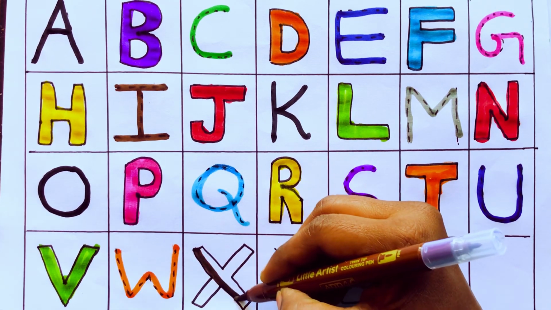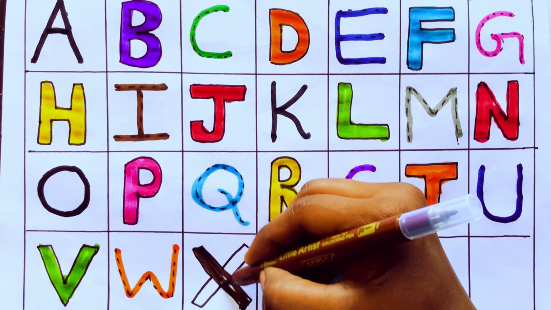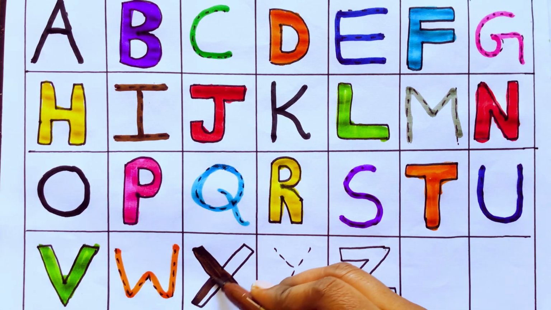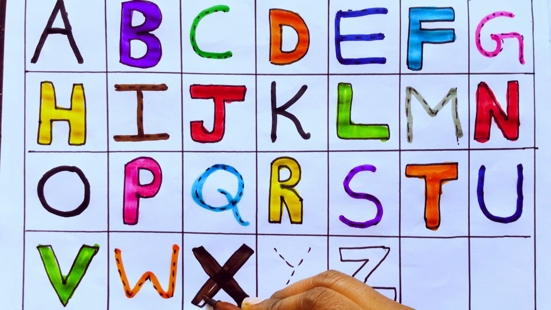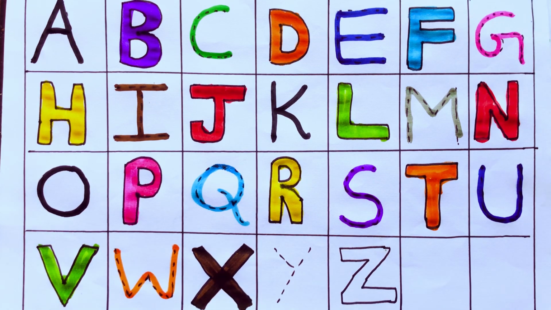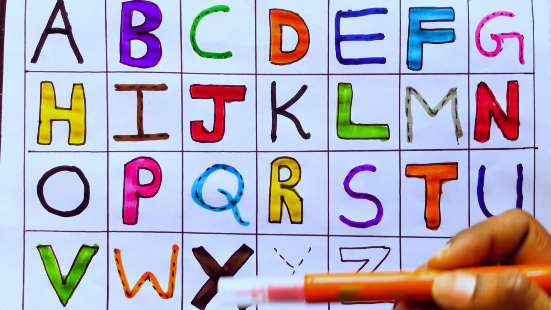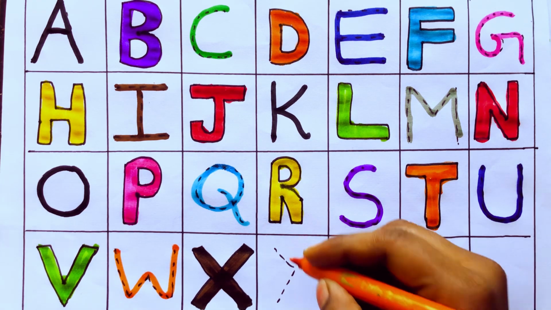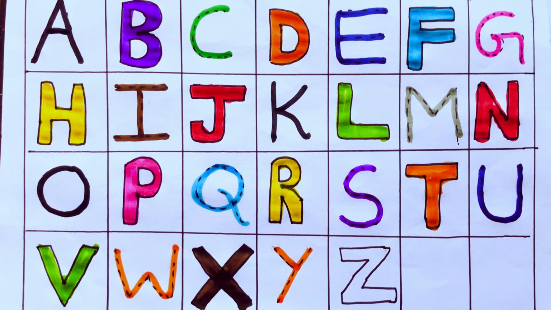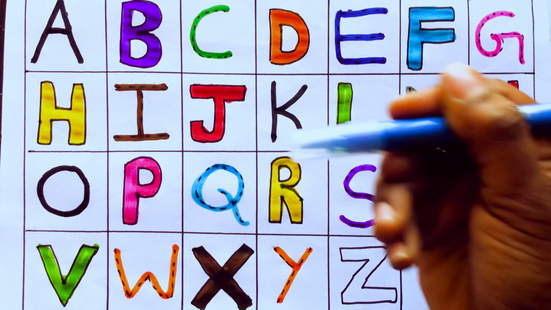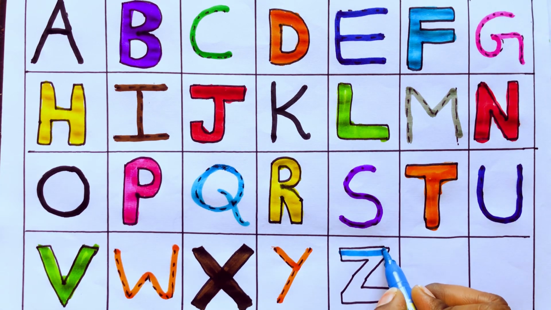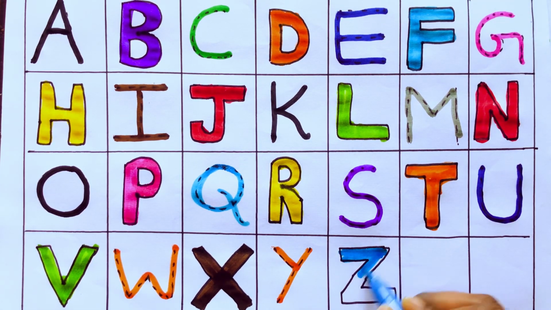Brown color: X for xerox. Orange color, Y for yellow. Sky blue color, Z for zebra.